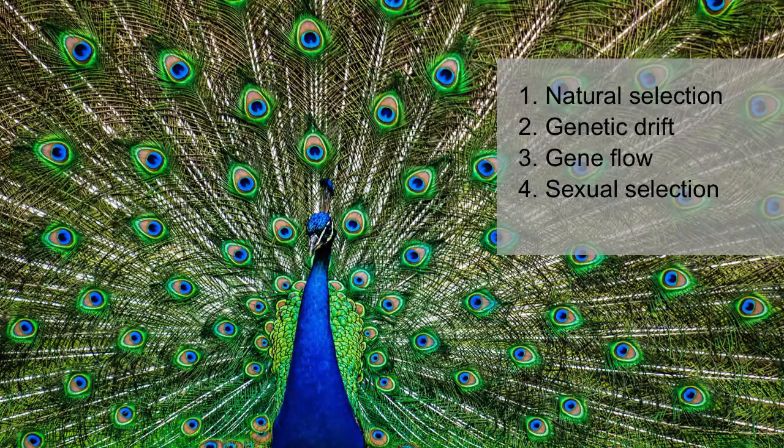If an allele or trait has an advantage and increases in frequency because it is popular with the other gender, for example, beautiful plumage of male birds that is popular with the females, that's called sexual selection instead of natural selection.